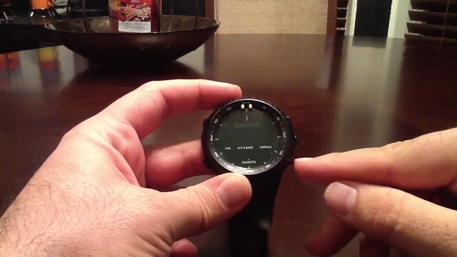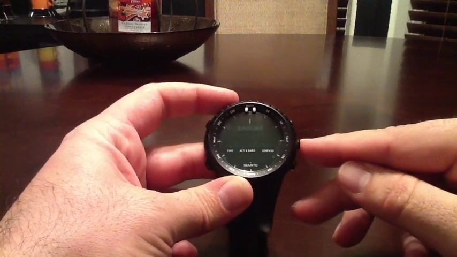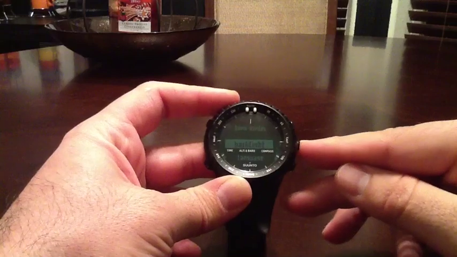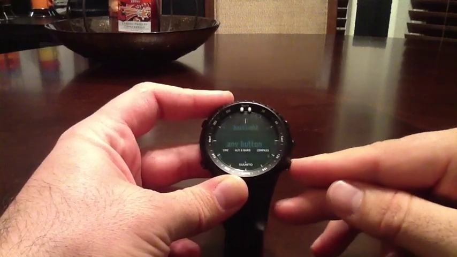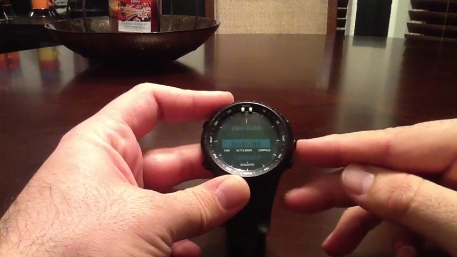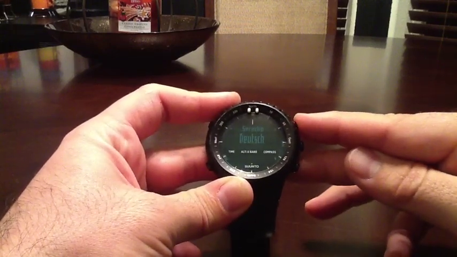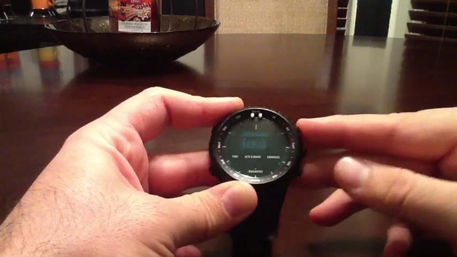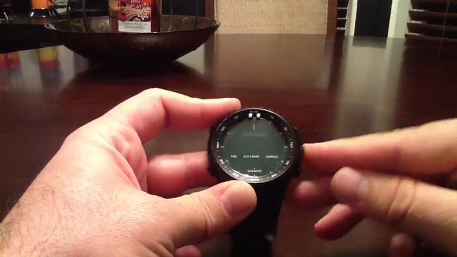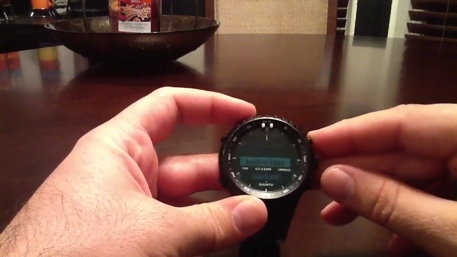This is also the button they use to lock or unlock your other buttons. You can do light button or any button. I prefer to keep it on my light button. And then language: English, Dutch, French, Espanol.